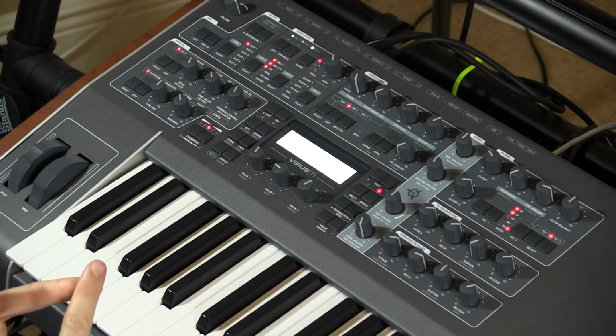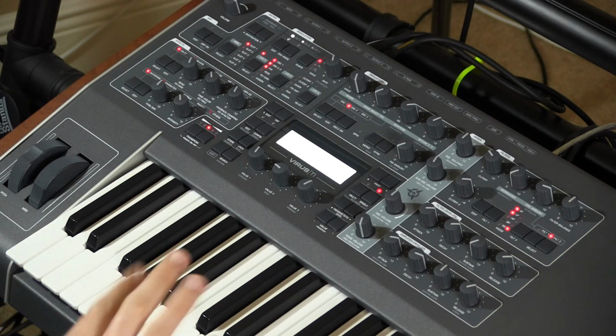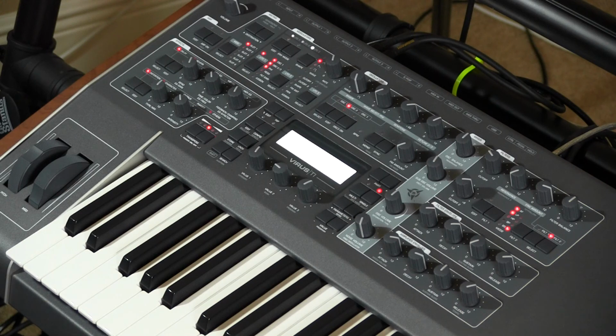We have a dabble of delay and a touch of reverb, and that is your basic patch with some LFO modulation, modulating the pulse width, as well as the oscillator 1 from 2, and a little bit of oscillator detune in there as well.